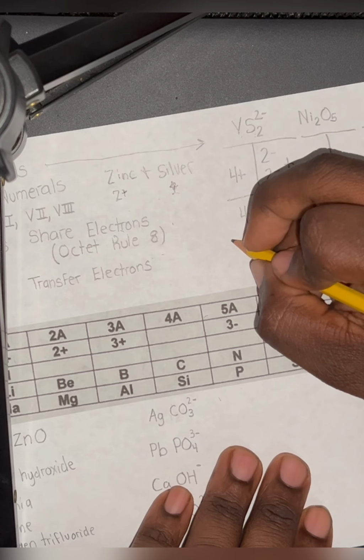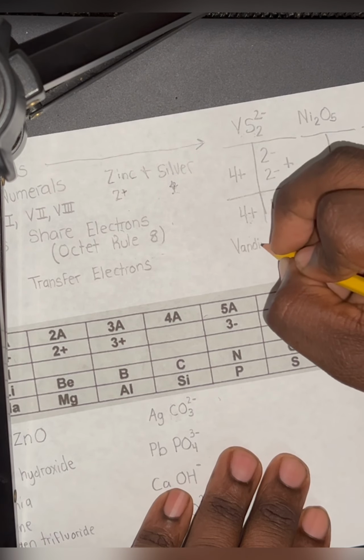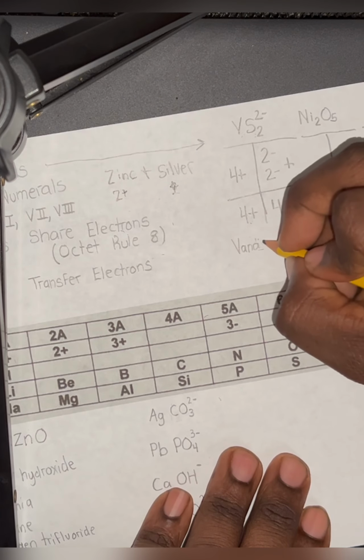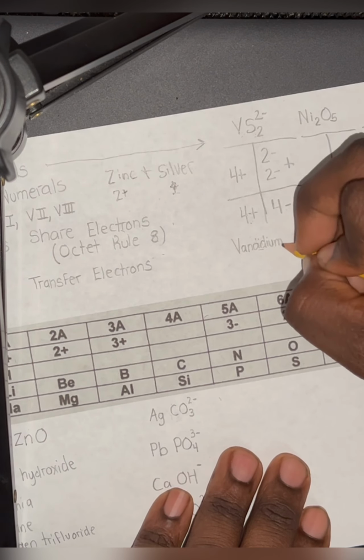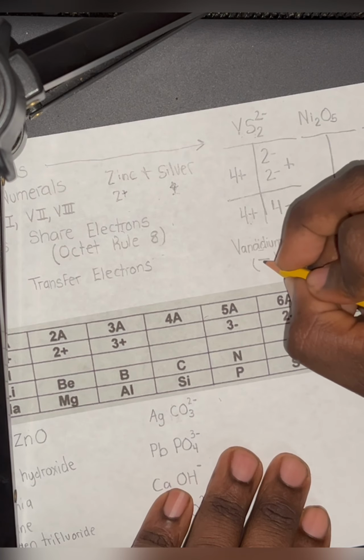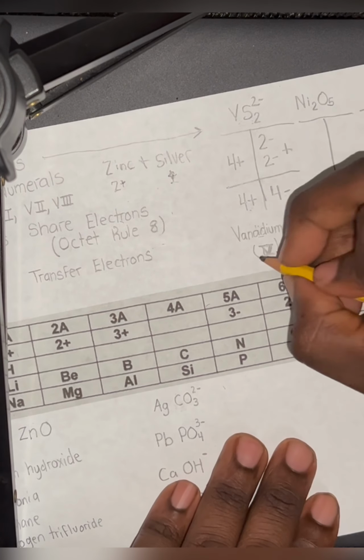When I write out the name, it'll be vanadium, you've got to put it in parentheses, Roman numeral 4, sulfide.